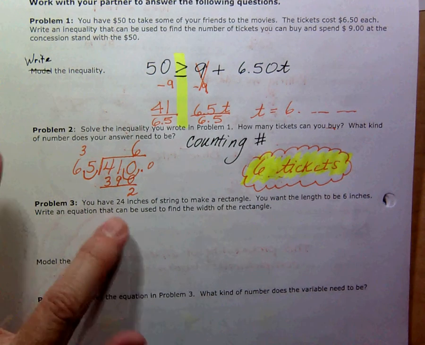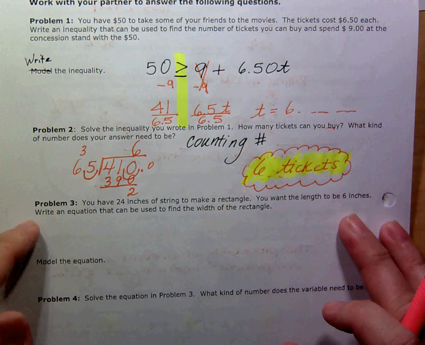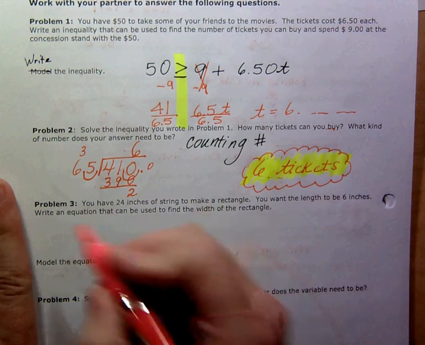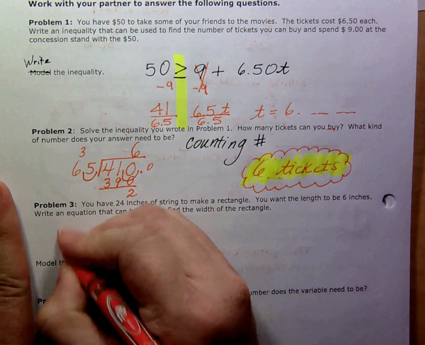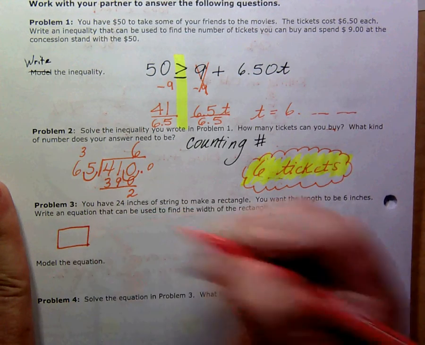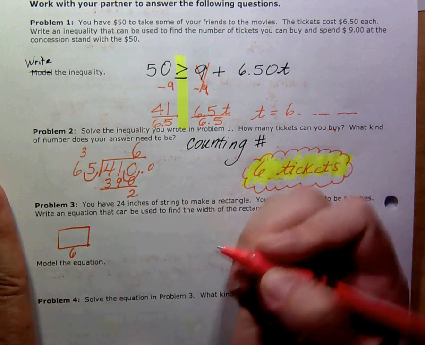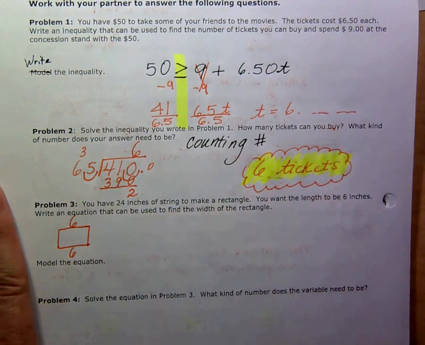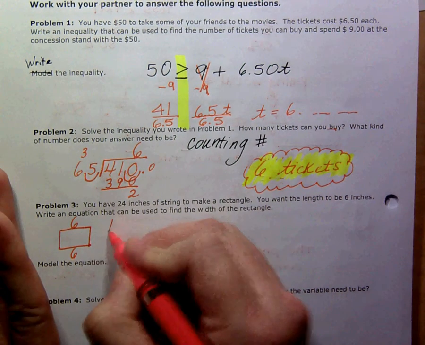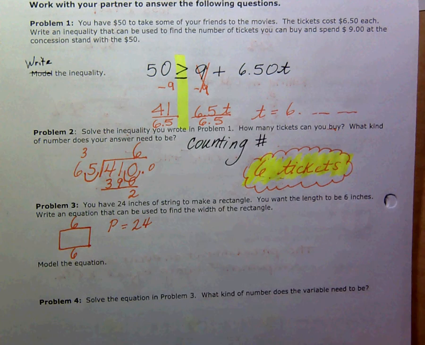You have 24 inches of string to make a rectangle and you want the length to be 6 inches. Write an equation that can be used to find the width of the rectangle. So here we go. Okay, you know that you want the length to be 6. So that means that this is 6 and this is 6. And you know that you got 24 inches of string, so the perimeter of that is going to be 24.